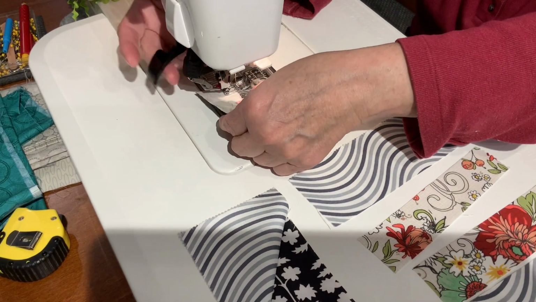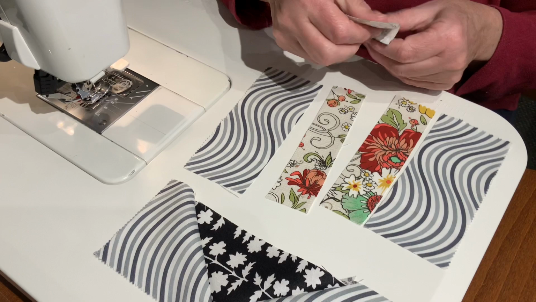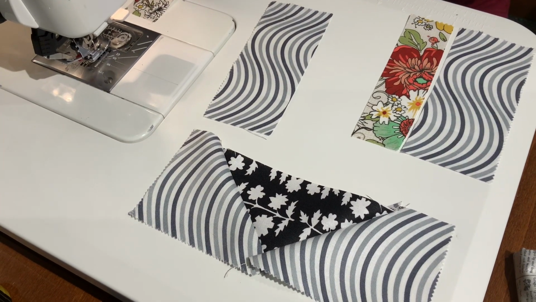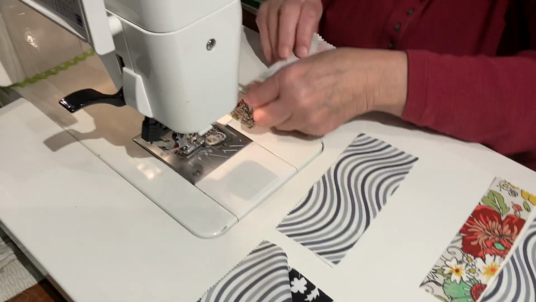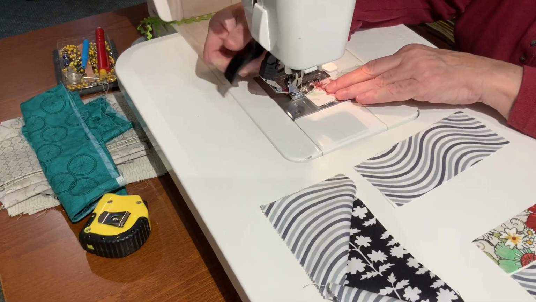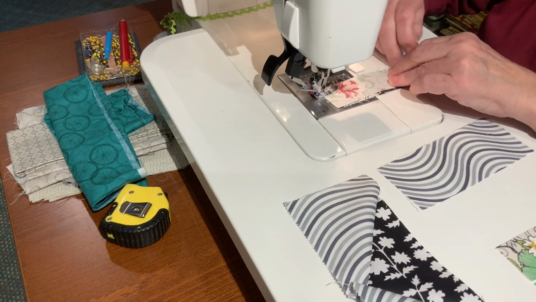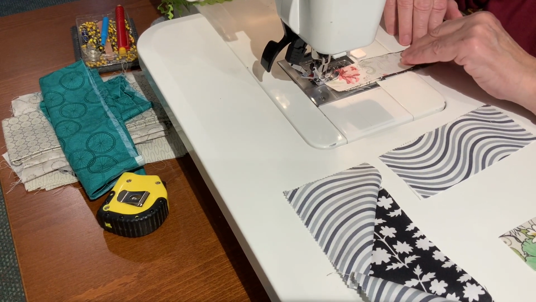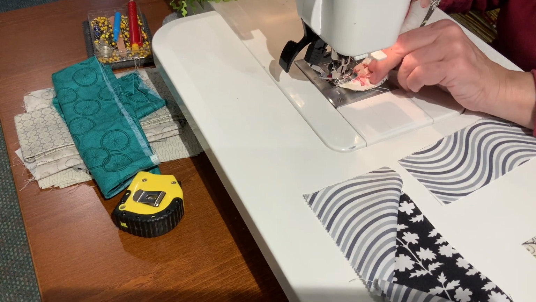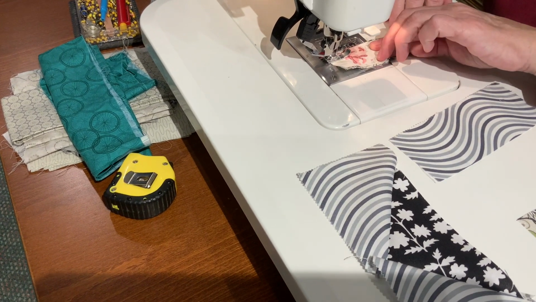Now, of course, there's going to be a seam allowance, so it's going to shorten all of these up a bit, but that's all right. And I like to make my seam underneath open. There we go.